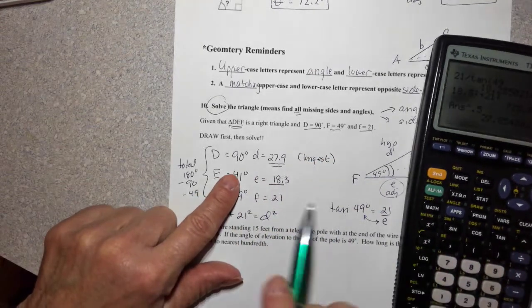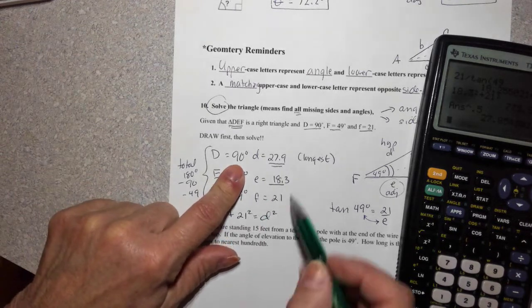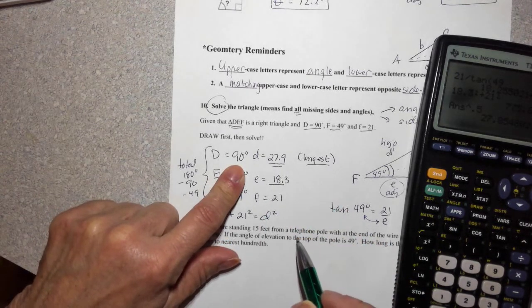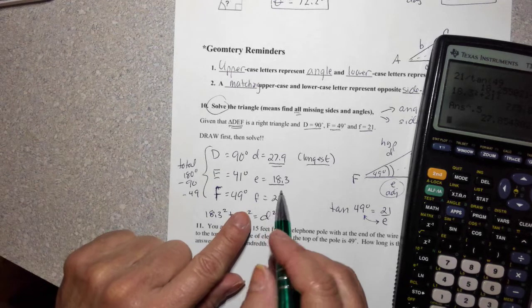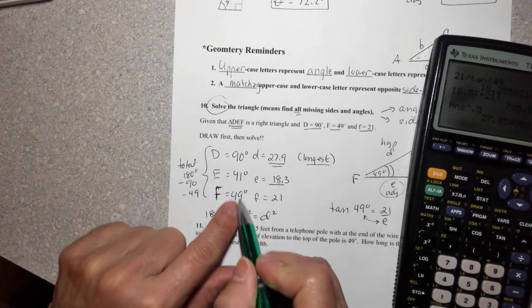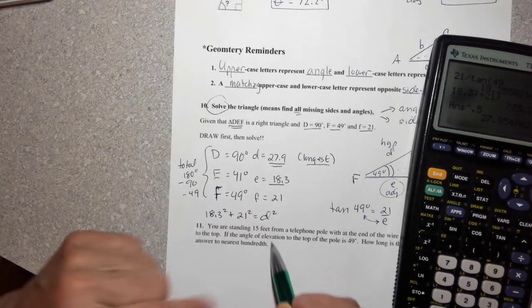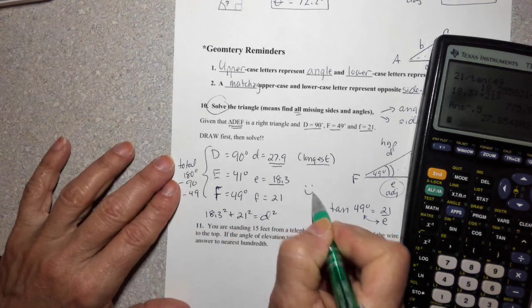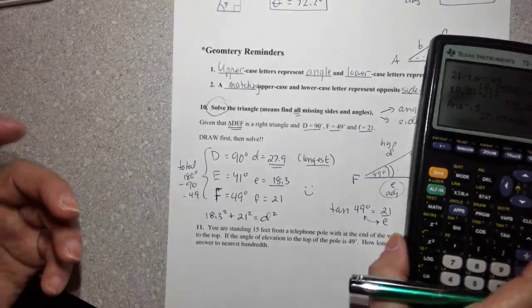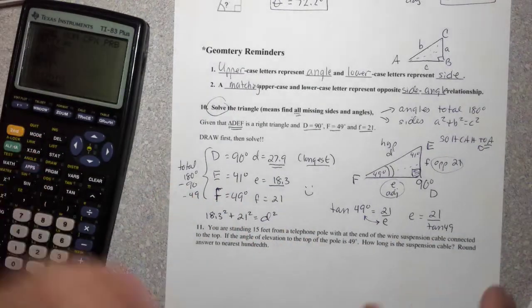when I'm done, I like to check and say, okay, this is my hypotenuse, it should be the longest. And then over here, because 41 is slightly less than 49, I expect this number to be slightly less than that. So I'm pretty happy. Here's me being happy with the numbers I got and them being logical.